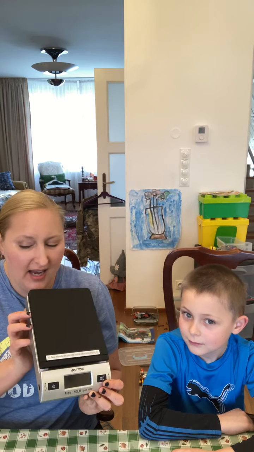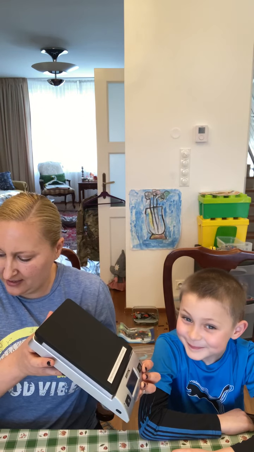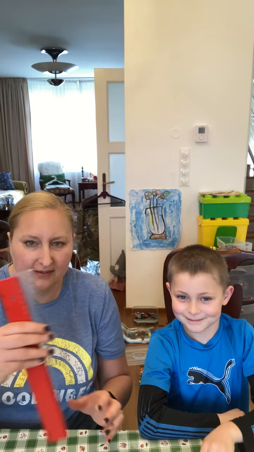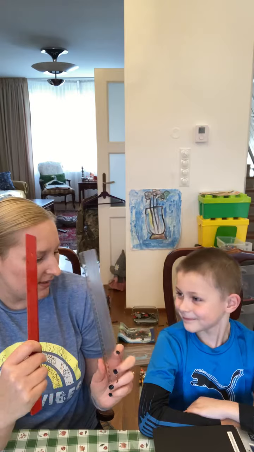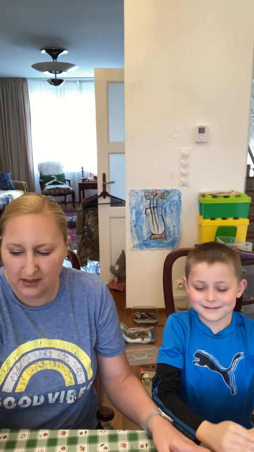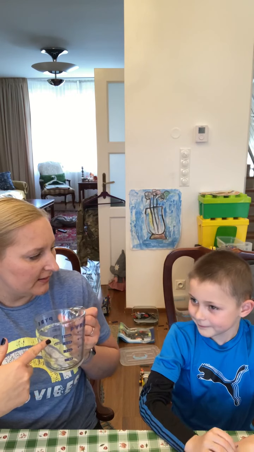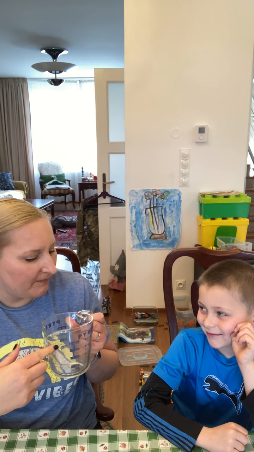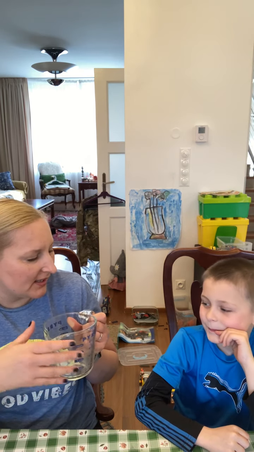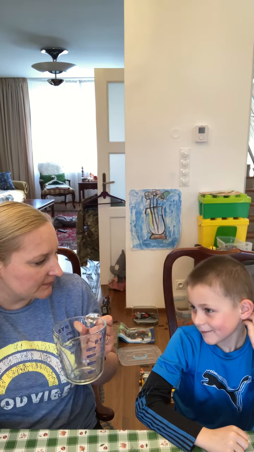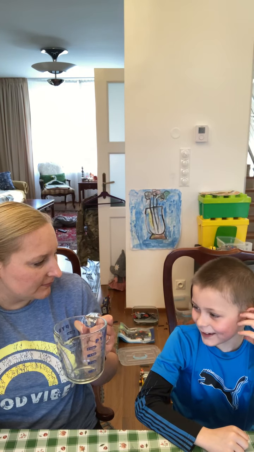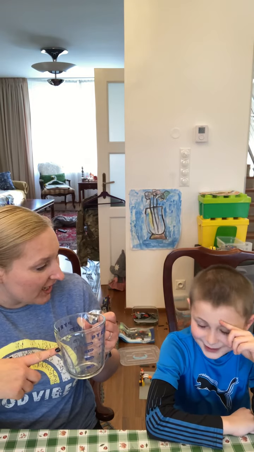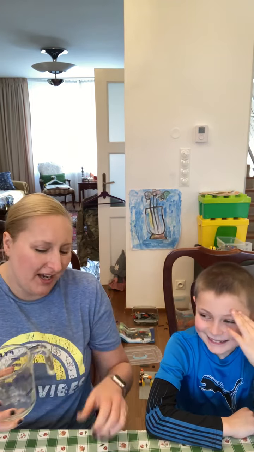So I have a scale. I have some rulers. James, I should be asking you. James, what is this? Glass. What do I use this for? What is this? It's a thing to measure stuff. Good job, James. Yes, it's a measuring cup.